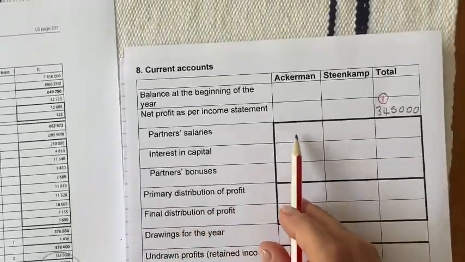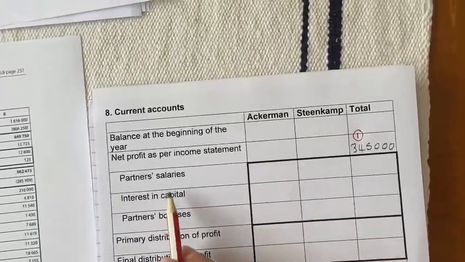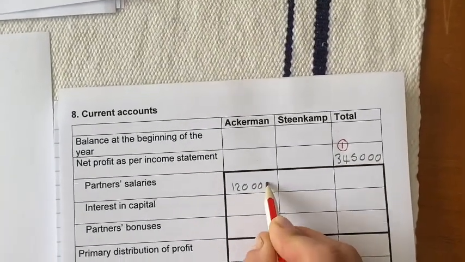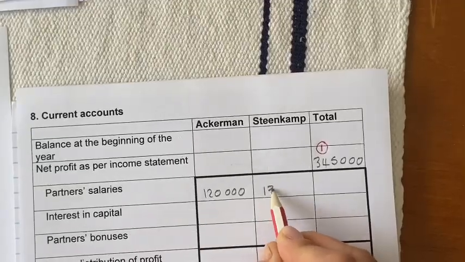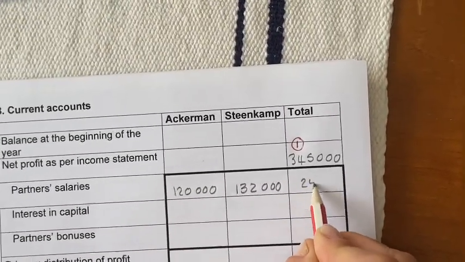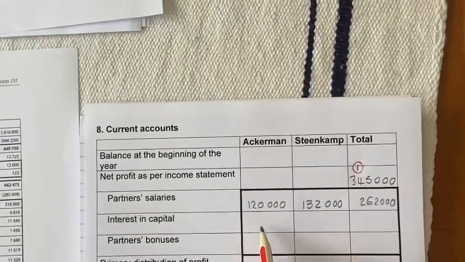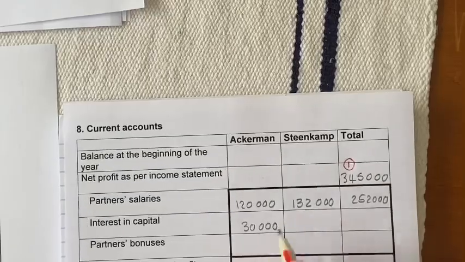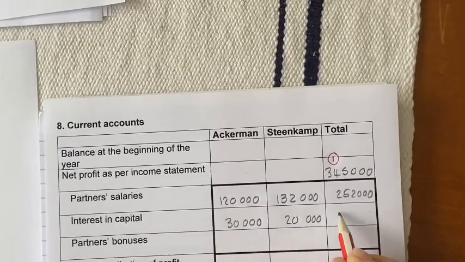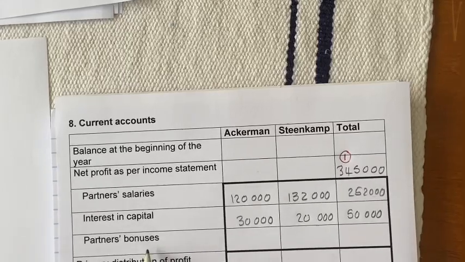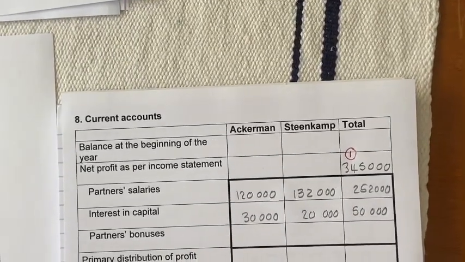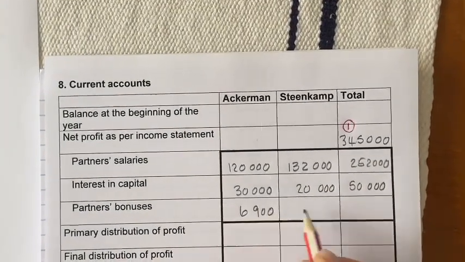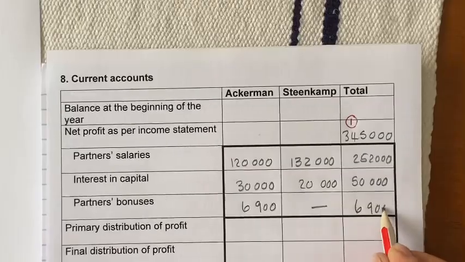And I'm going to do that in circles so that you can exactly know how to follow this. Okay, for the partners' salaries, exercise 7.1 is really easy. Ackerman had a salary of 120,000 Rand that was given to you. Steenkamp had a salary of 132,000, and the total is 252,000 Rand. The interest on capital was just very basic, 10% on their capital accounts. So for Ackerman, it was 30,000 Rand. For Steenkamp, 20,000 Rand, and the total 50,000 Rand. Then Ackerman got a bonus of, I think, 2% of the net profit. So if you calculate that, you get 6,900 Rand. Nothing for Steenkamp, and the total of 6,900 Rand.